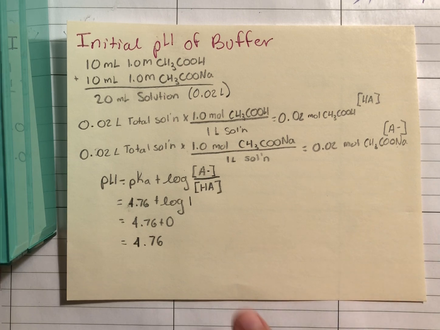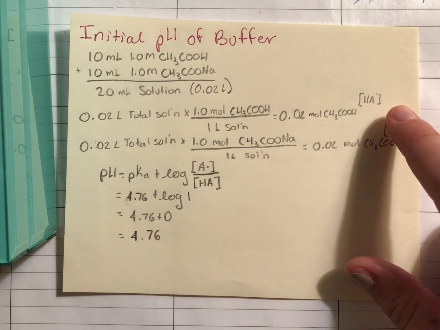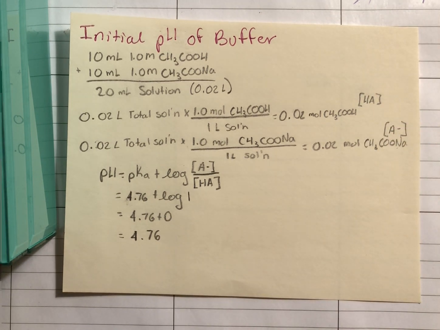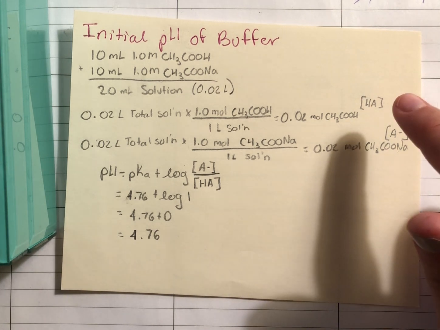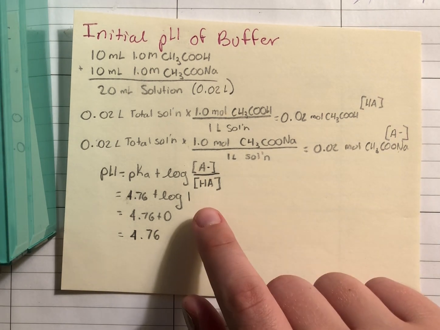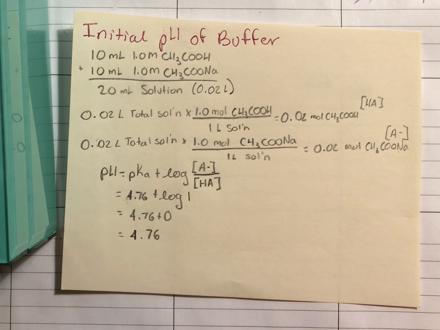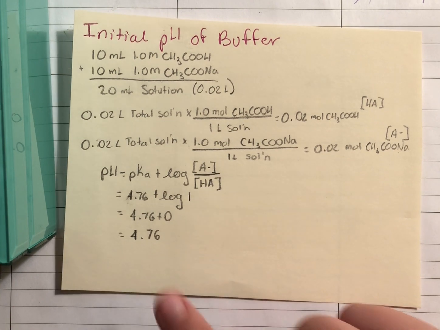Now, a little bit further down, I have it marked that this is going to be our HA in our pH equation. Next, you would take the 0.02 liters of the total solution and multiply it by 1 mole of the sodium acetate solution over the 1 liter of solution, and that would equal 0.02 moles. So right off the bat, when we see that these two are identical, that your A and your HA are the same, it's going to be the log of 1, which is really just 0. So you know that your pH and pKa are equal, meaning that our pH is 4.76.